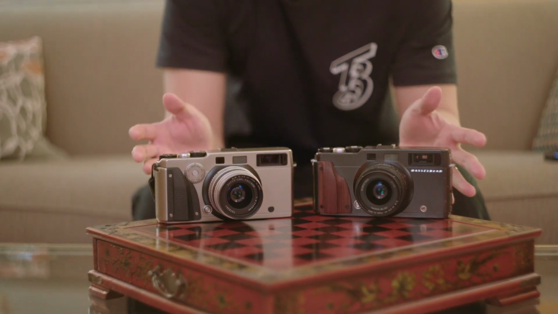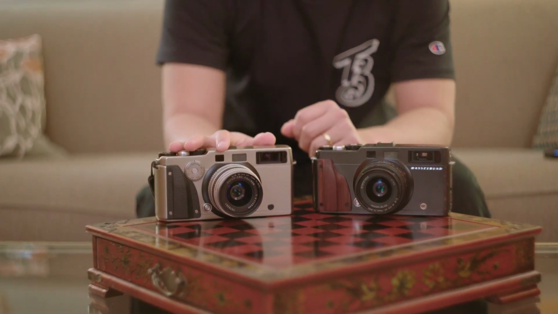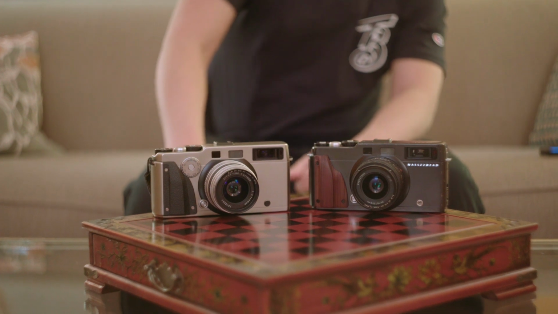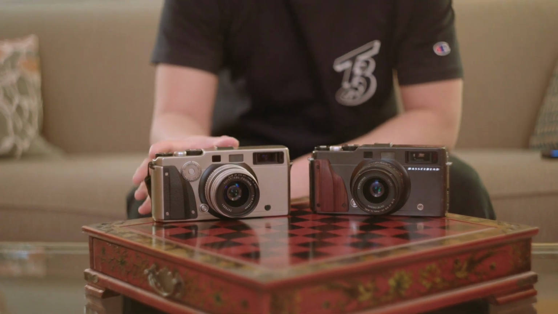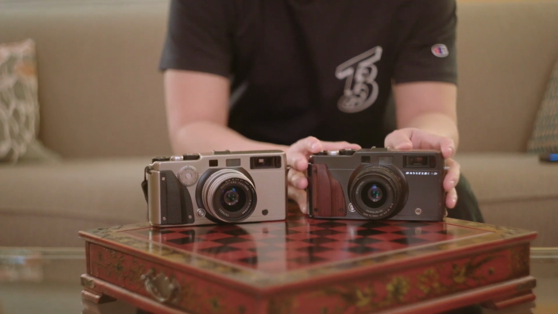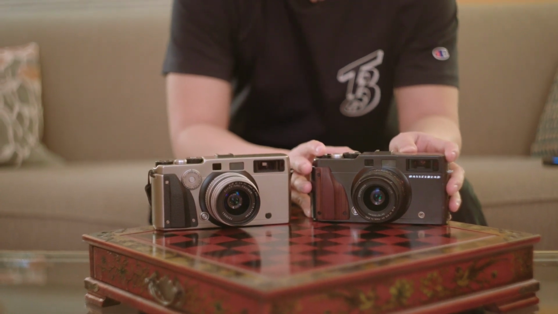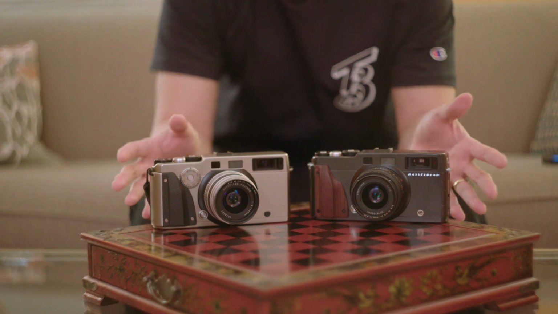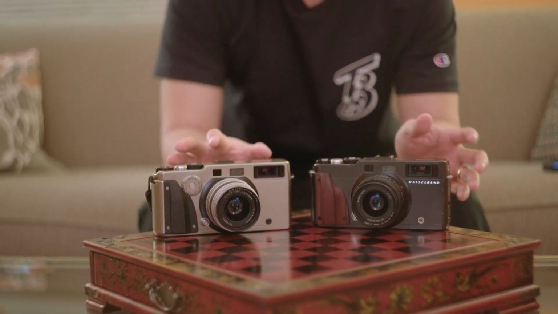The first of which is bulb mode. On the TX-1, it only lasted for 270 seconds. Now they increased that maximum length to 540 seconds for the XPan 2. So that would be useful for all of you low light shooters.